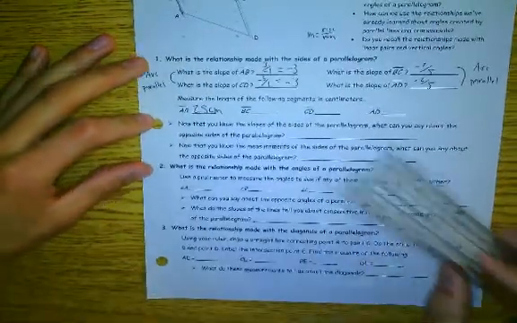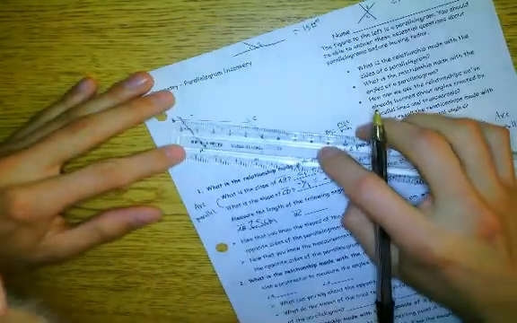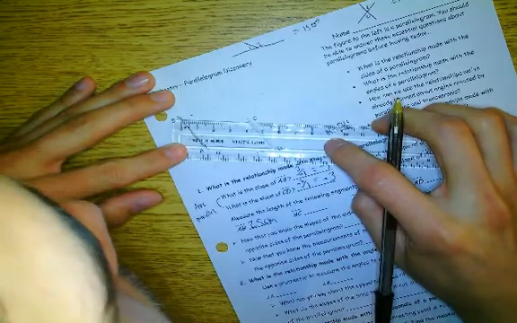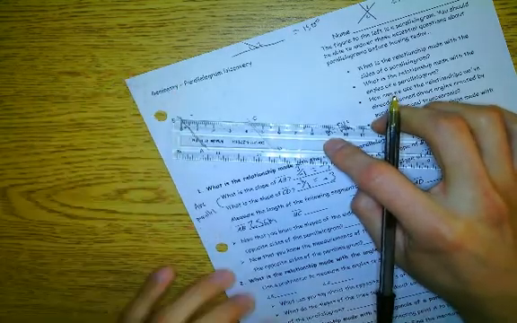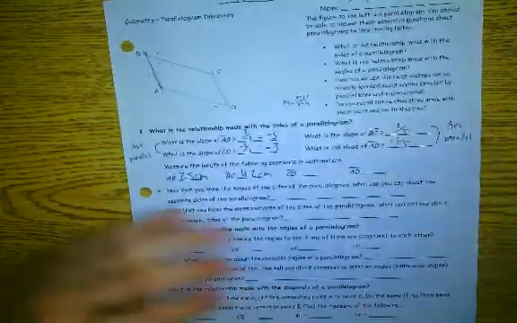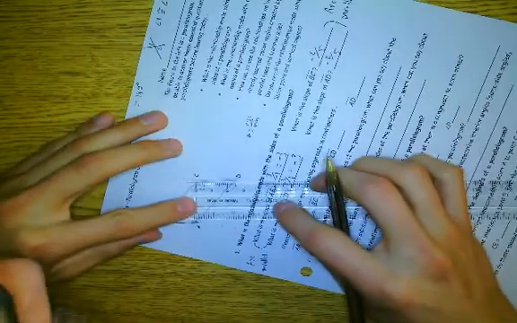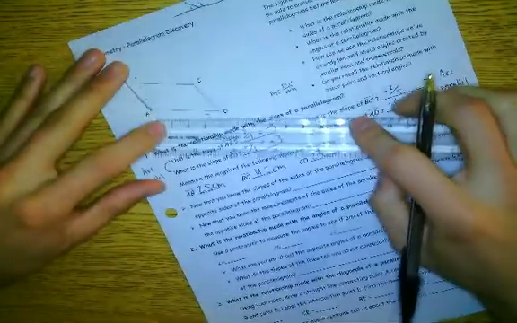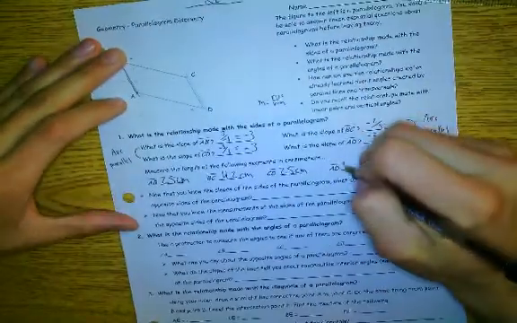Alright, for BC, there's about 4.2 centimeters. For CD, it is about 2.5 centimeters. And for AD, it is about 4.2 centimeters.